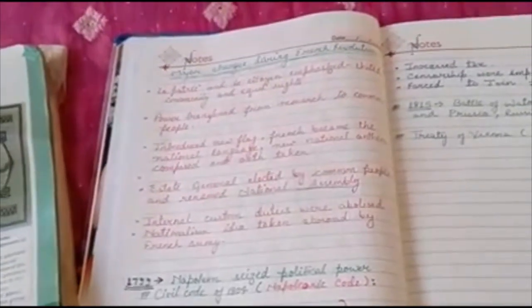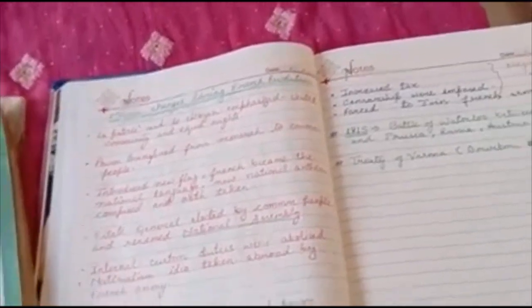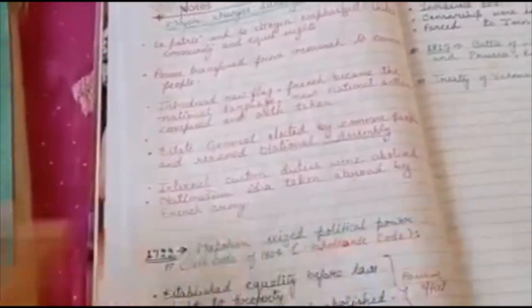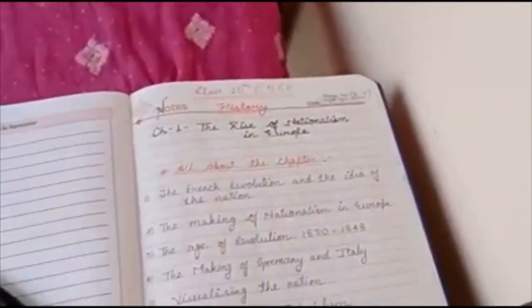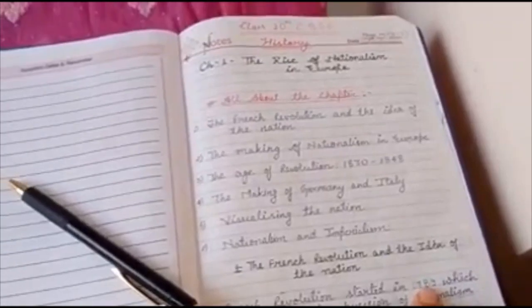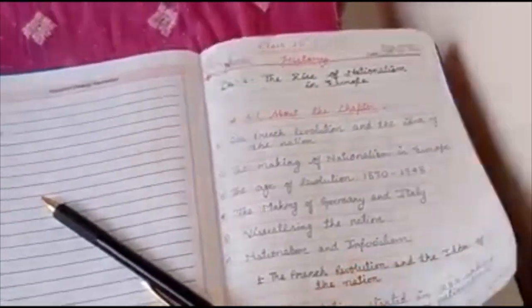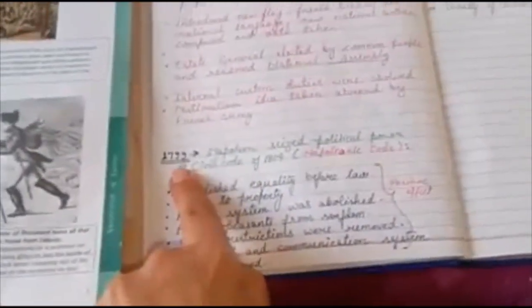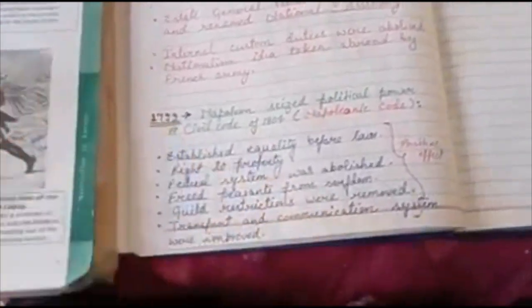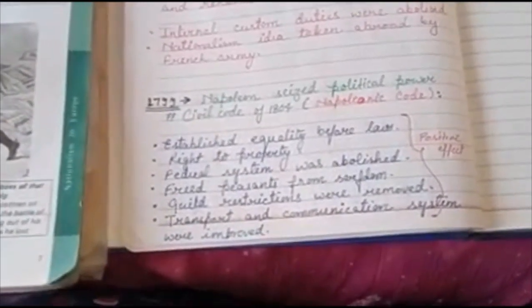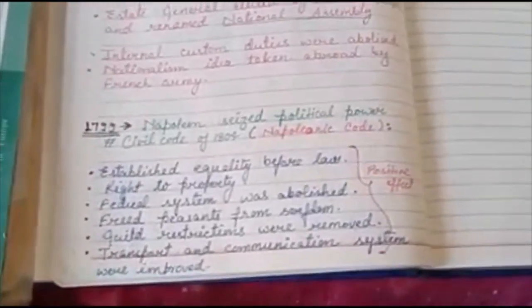After the French Revolution, there was a big change here. The monarchy was abolished and a new democracy came. From 1789 to 1799, between these 10 years, a new system emerged, which was brought by Napoleon.